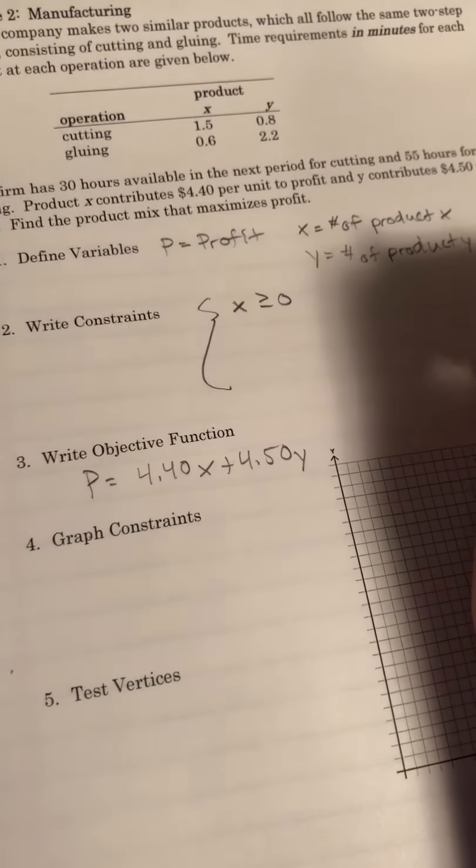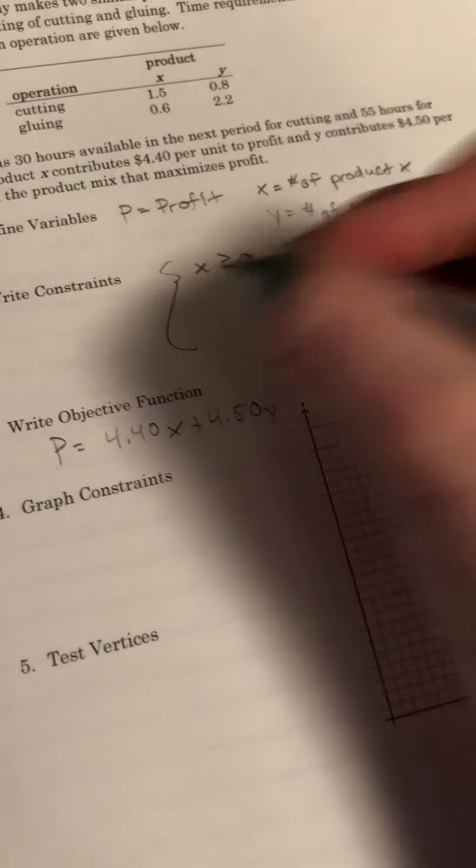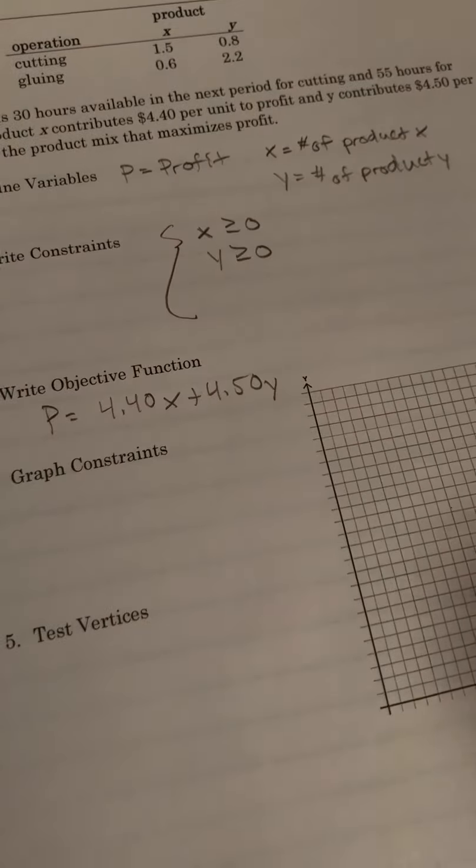I could produce 0 of them, but I have to either produce 0 or more than 0. And the same thing with product Y. The number of them is going to have to be either 0 or greater than 0.